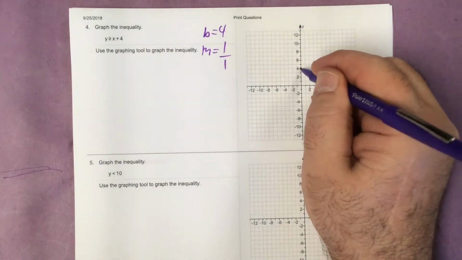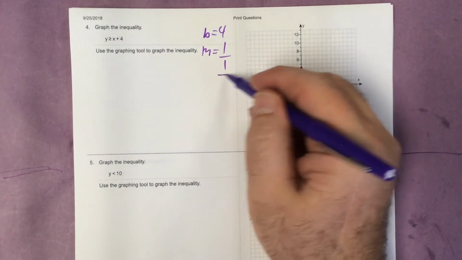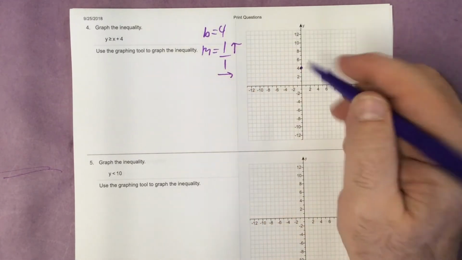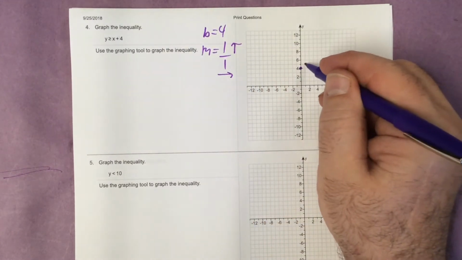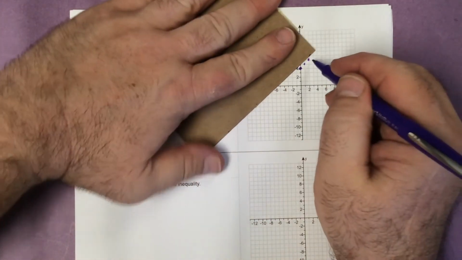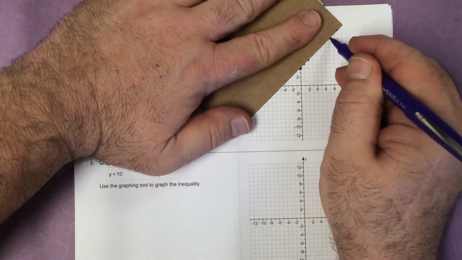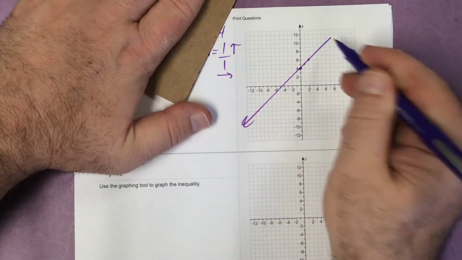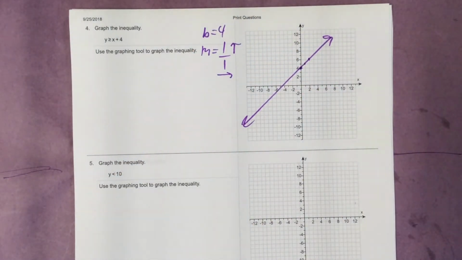So I'm going to go ahead and put a dot here at 4. This is going to tell me to go to the right one and up 1 because the slope is positive. Right one, up 1, right one, up 1. And you put a lot more points than that, but in the interest of time, I think you get the point. Hopefully the line too. And we now have the graph of this.